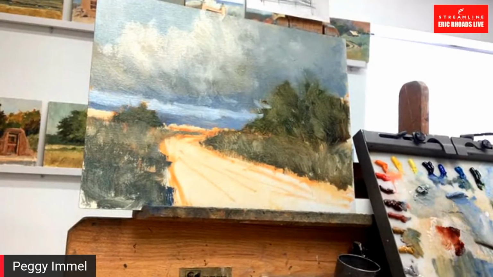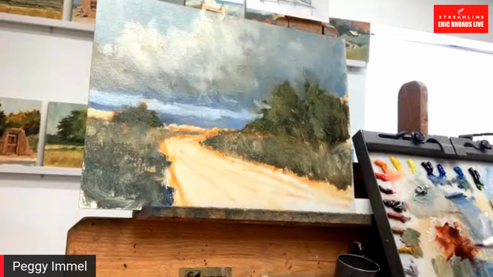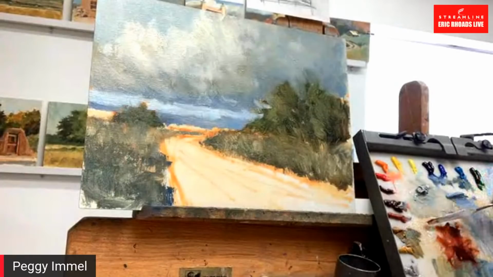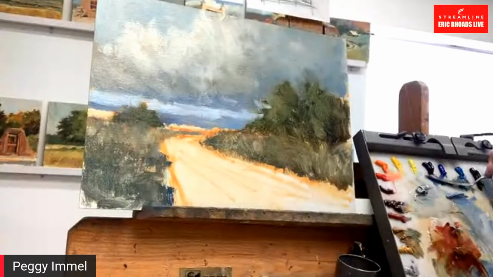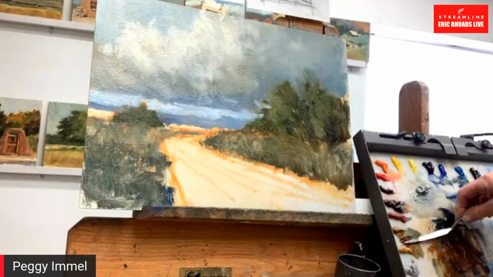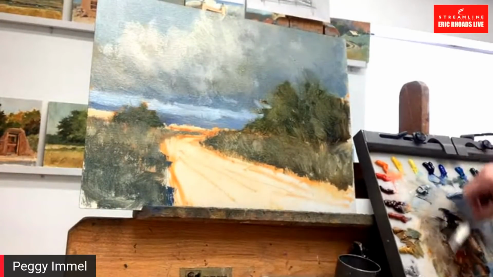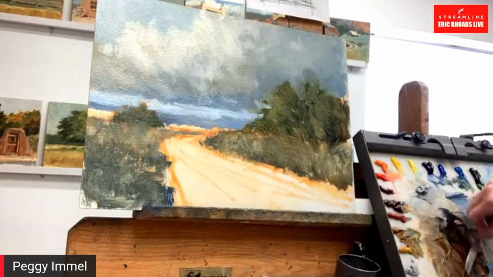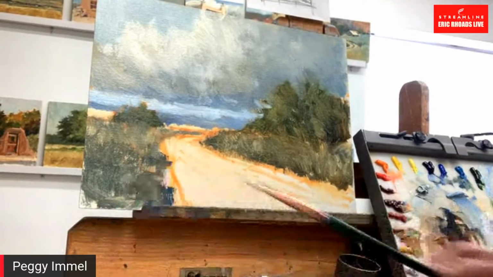I'm going to get to the road. All right, let's do it. I'm using transparent oxide red, which is a wonderful color. It's hard to quit using it. I used it instead of burnt sienna. I'm mixing a little gray with that, using raw sienna. I'm using raw sienna a lot because it's transparent.